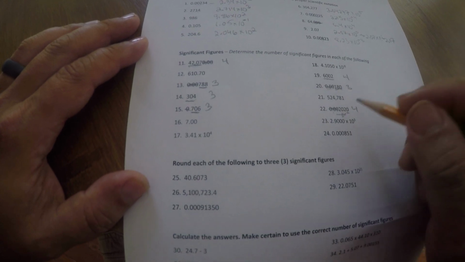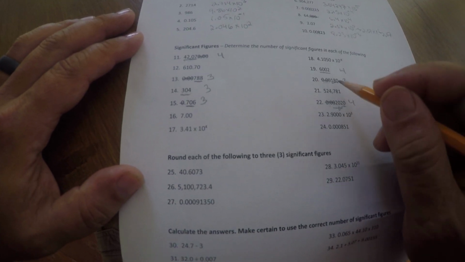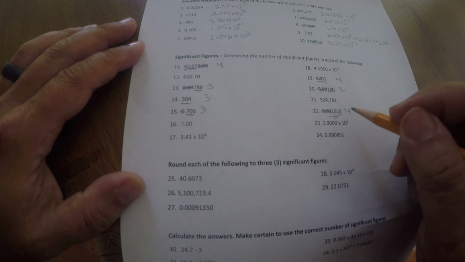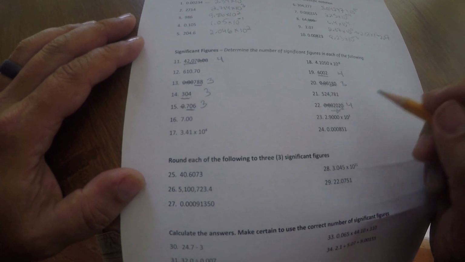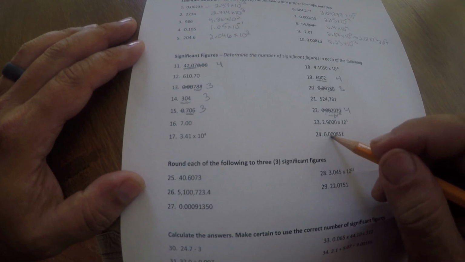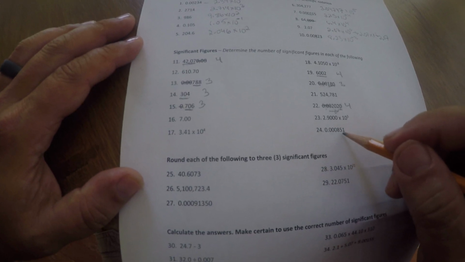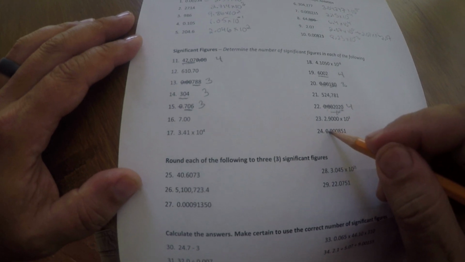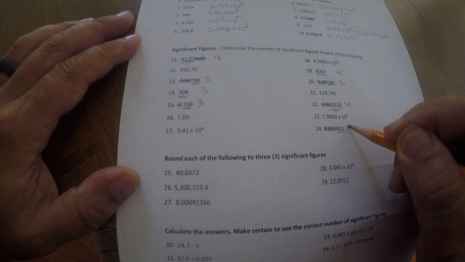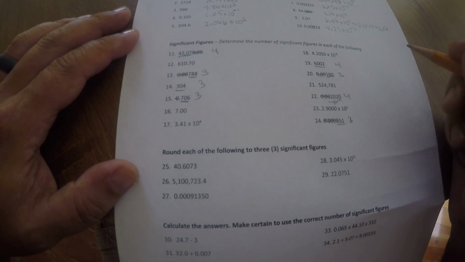They're placeholders, okay? So here there's 4 significant figures. Here there's 3 significant figures because we are including the decimal all the way to the right, okay? And our last one here, we've got 0.000851. These first 4 zeros are locating the decimal, so only 851 are our significant figures.